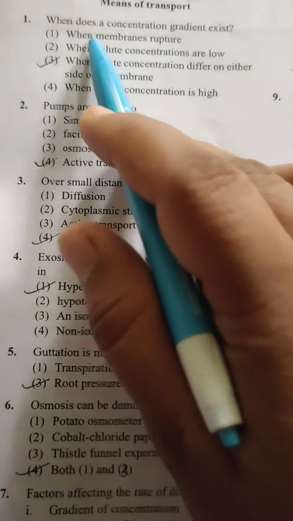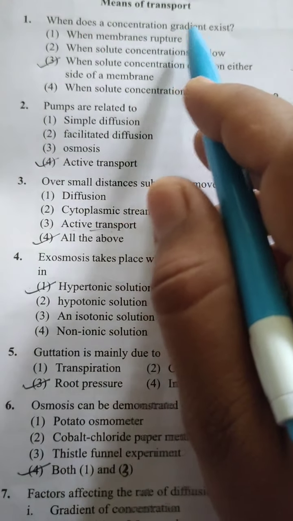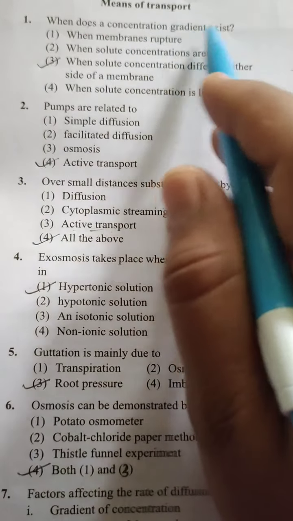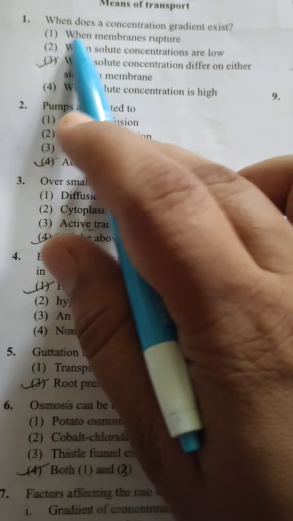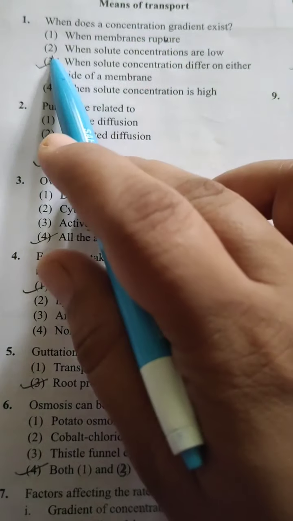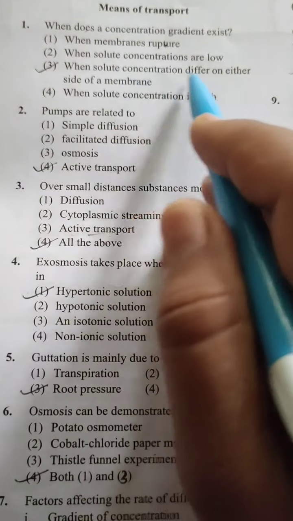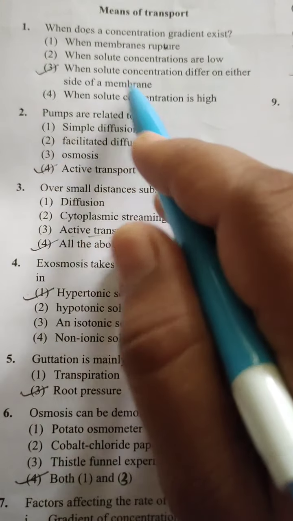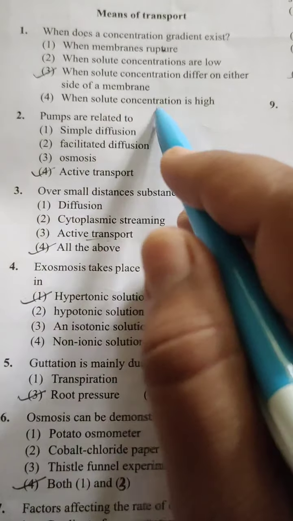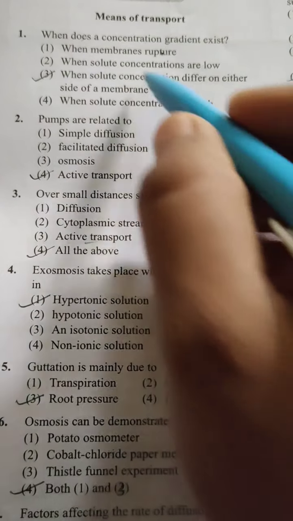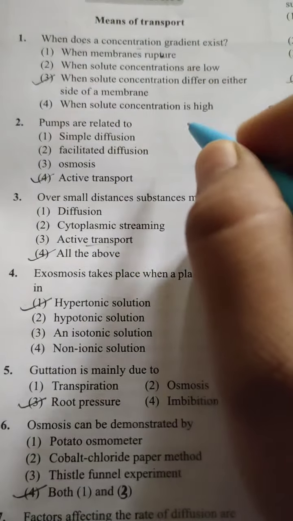First question: when does a concentration gradient exist? Option 1: when membranes rupture. 2: when solute concentrations are low. 3: when solute concentration differs on either side of a membrane. And 4: when solute concentration is high. So when does a concentration gradient exist?